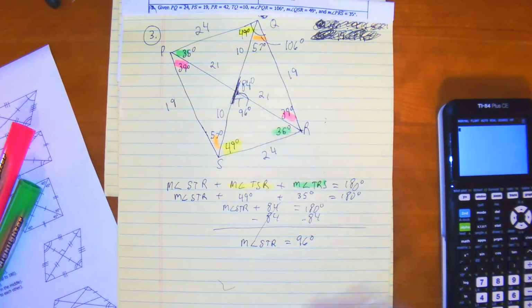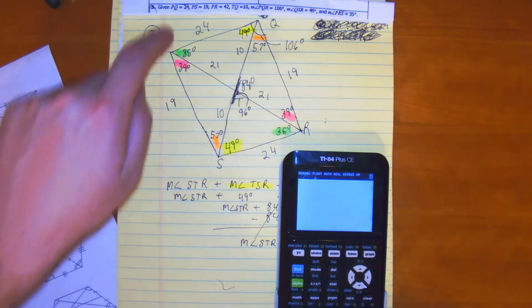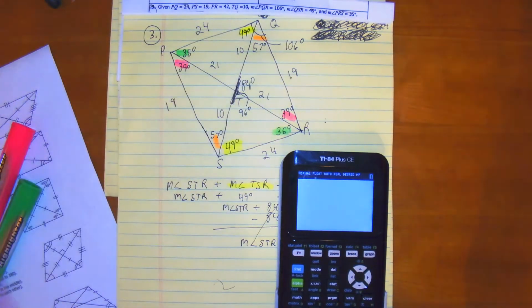Alright? And you could check your work if you did the answer right. Let's check it. All these angles should add up to 360 degrees. 35 plus 39 plus 49 plus 57 plus 39 plus 35 plus 49 plus 57. And look at that, we get 360.